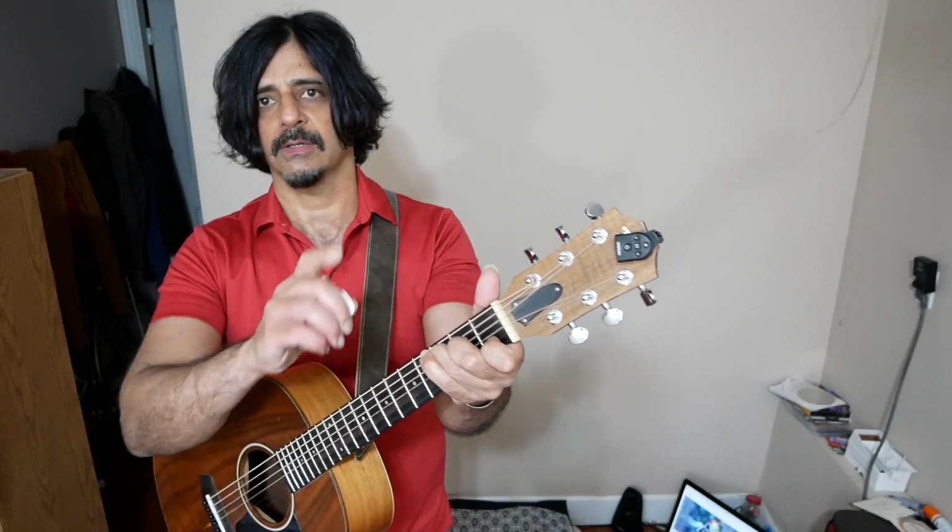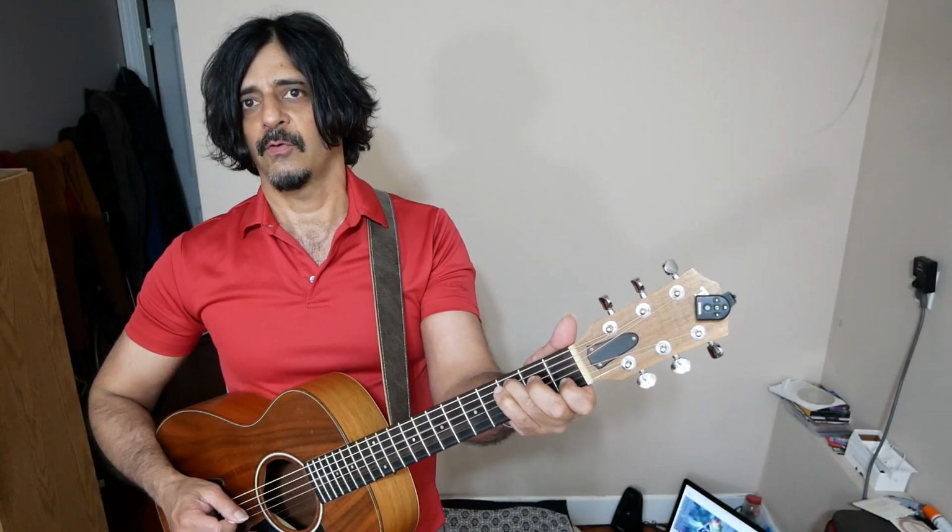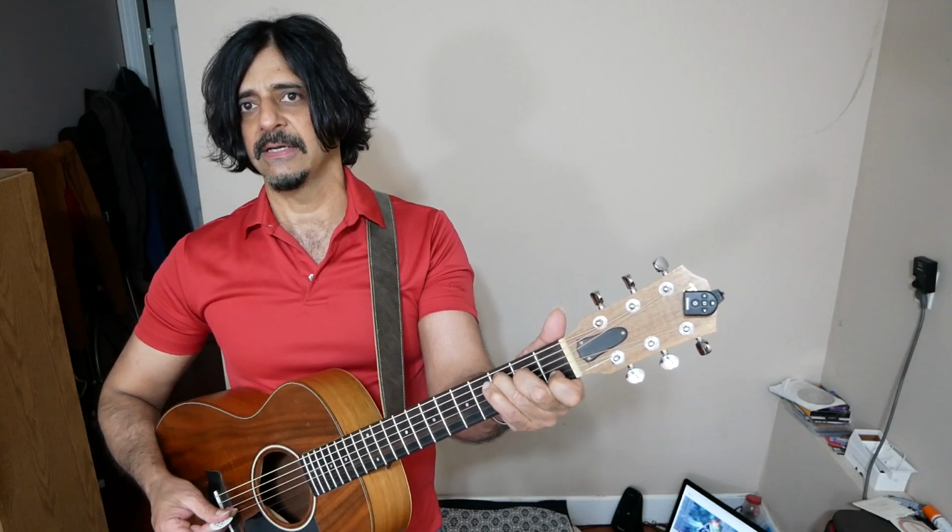So again, everything is very easily accommodated within the one chord. That 2 comes for just one beat, so it doesn't need a different chord.